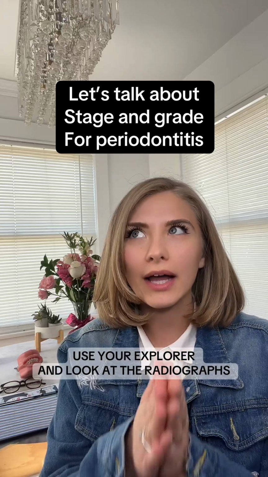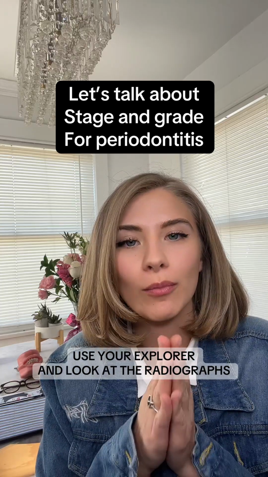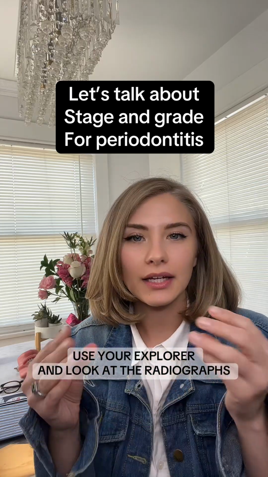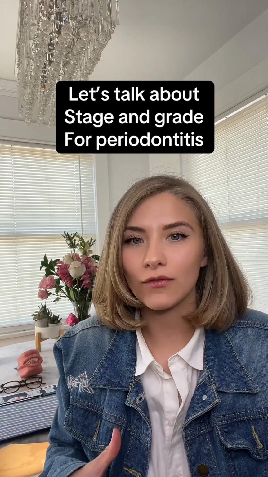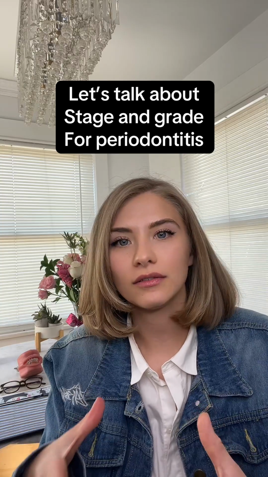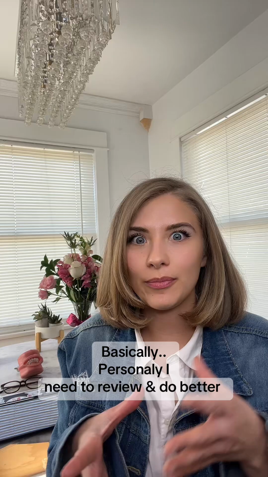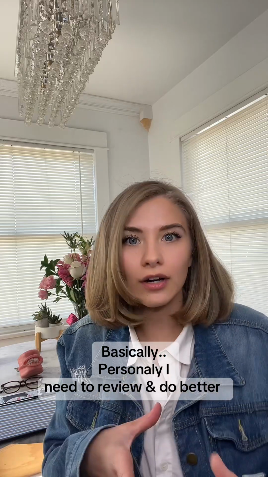A reminder on why the Explorer is so important, and why not just memorizing something for clinic but truly studying is important, because it literally is our career. Let's talk about staging and grading. Okay, so let's get something straight. Staging and grading is for periodontal patients, people with bone loss.